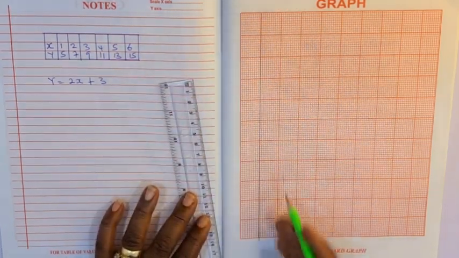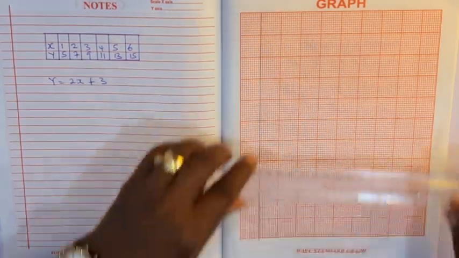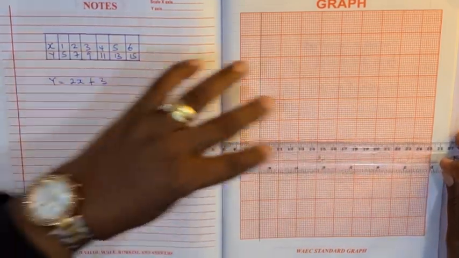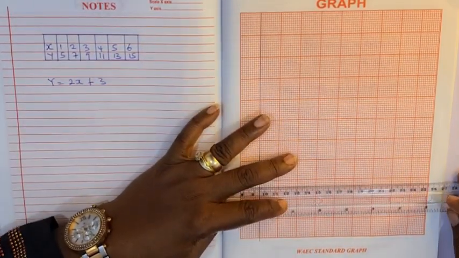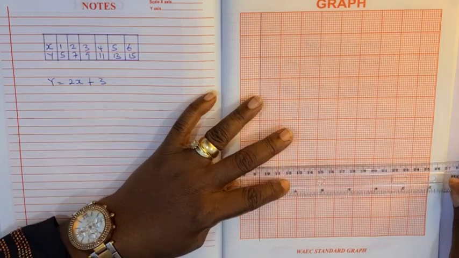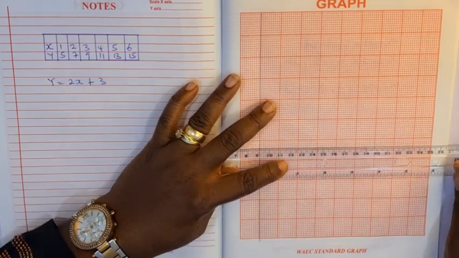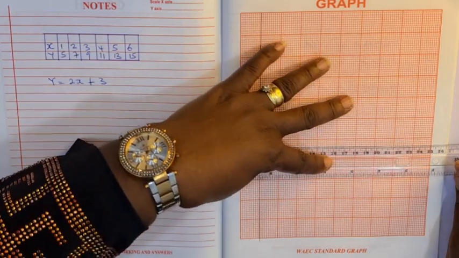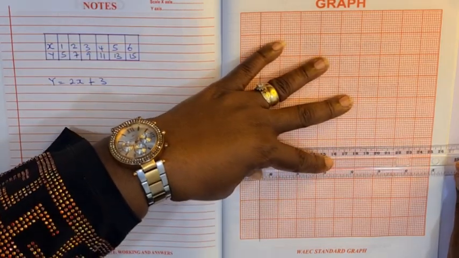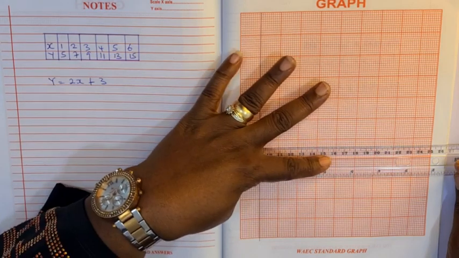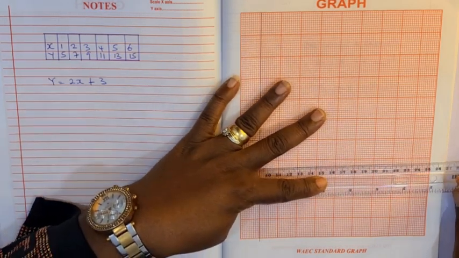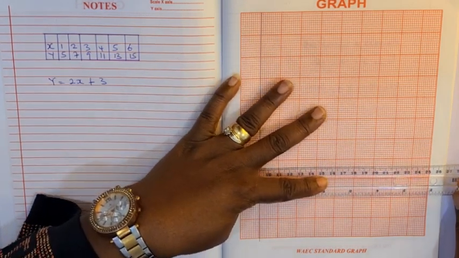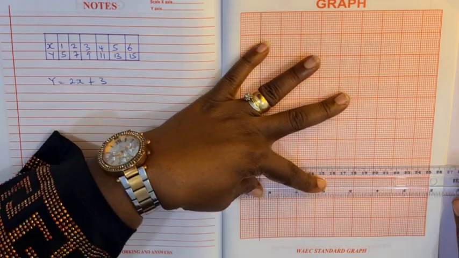Then, this is our vertical axis. Now, for our horizontal axis, you can move 2 cm inside or 4 cm, or you can even go 6 cm. Looking at our values, let's make it 4 cm, so that we'll be able to spread it very well.